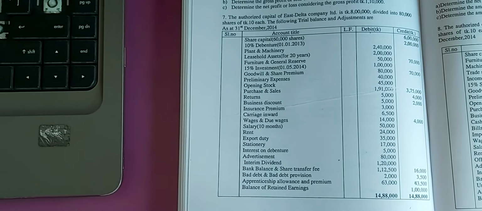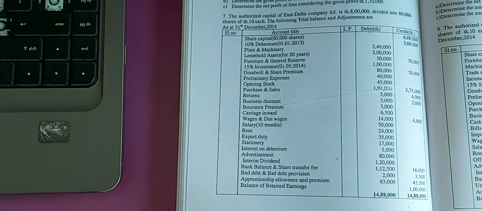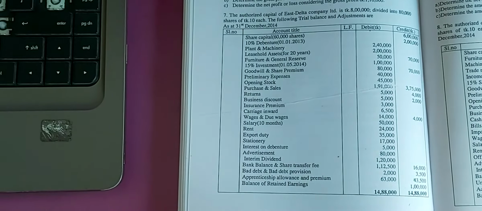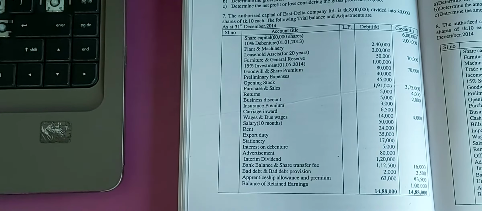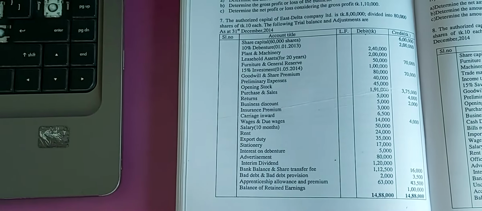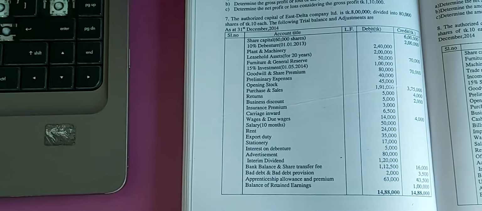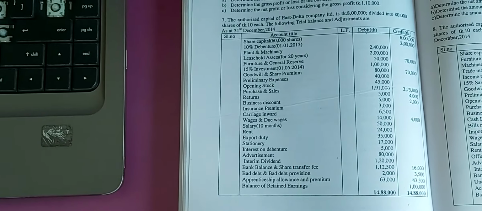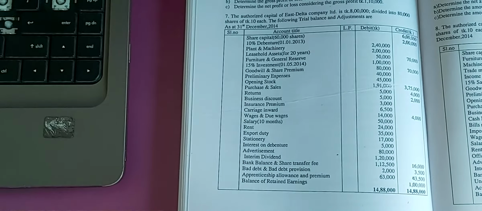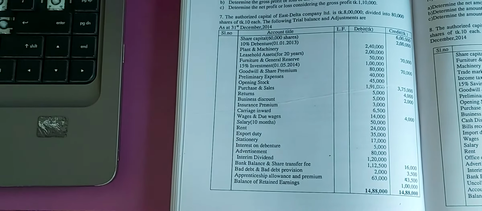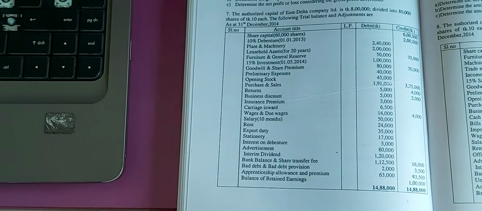Dear students, I think you have opened your accounting second paper book. This is number 7 for the creative question. I will read it. The authorized capital of Student Lakh Company Limited is Taka 8 lakh divided into 80,000 shares of Taka 10 each. The following trial balance and adjustment are as at 31st December 2014.